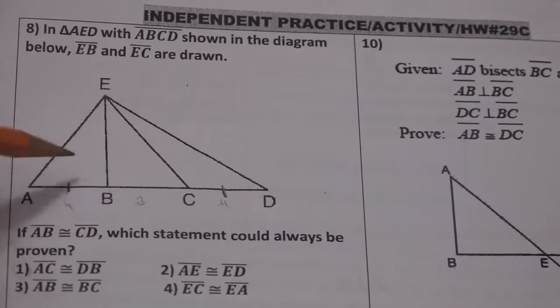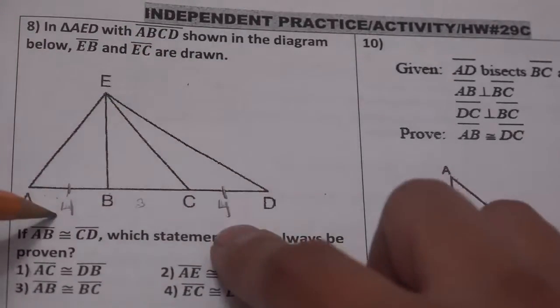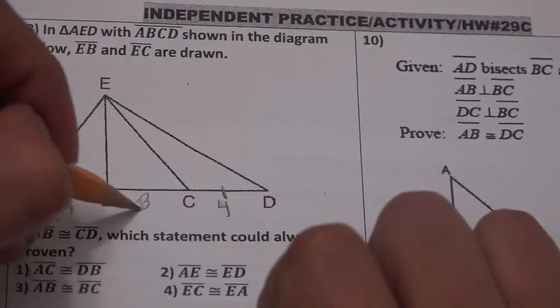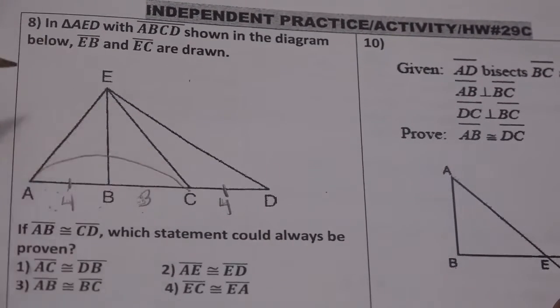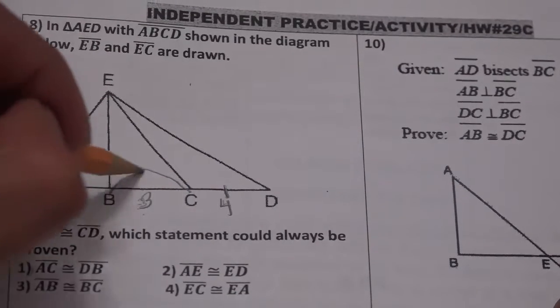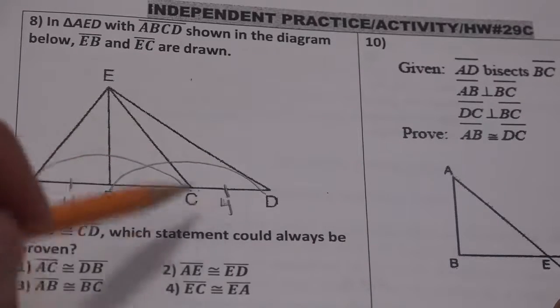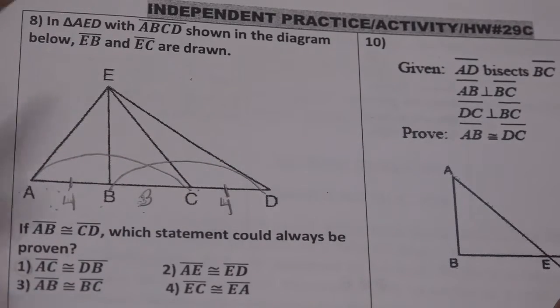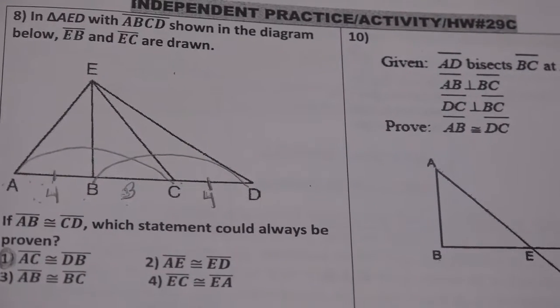Cool then. So let's see now. This is going to be 4 and this is going to be 4. We know that they're congruent. Let me give a value for BC. If I add BC to here, I get AC being 7. If I add BC to this, I get BD to be 7. So my conclusion is that AC is congruent to DB. That wasn't that bad. Wow, that was easy.